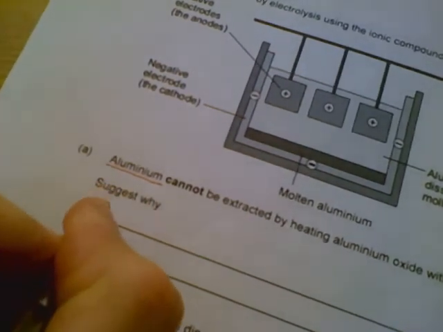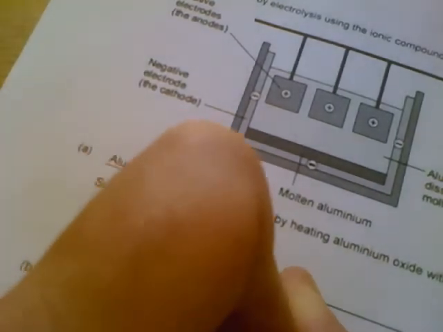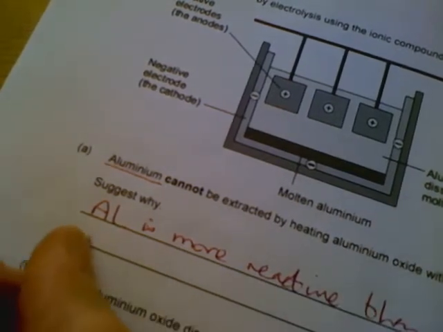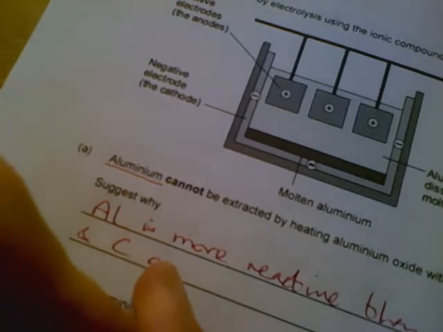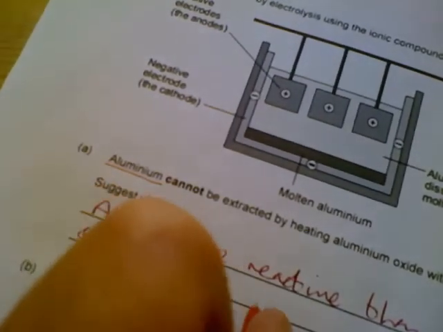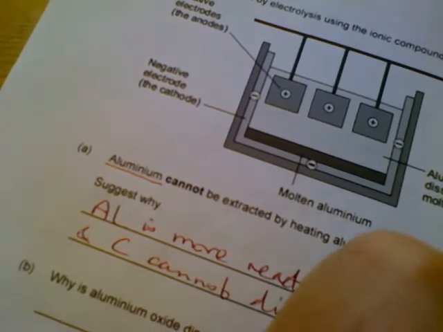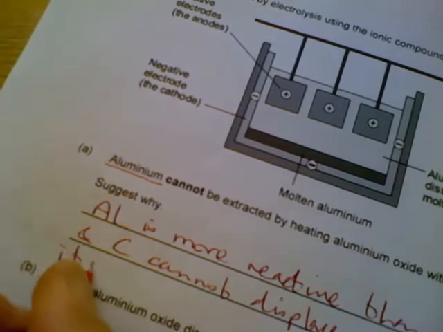So Al is more reactive than carbon, and carbon cannot displace aluminium from its compound.